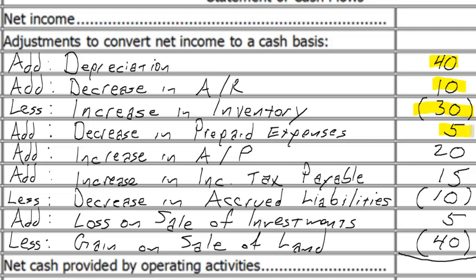Next, we're going to look at our short-term liabilities that affect net income. Your increase in accounts payable, well, that's good. That means we owe more. If you owe more, you paid less. So since we increased accounts payable, that has a positive cash flow. Same thing with income tax payable. Income tax payable increased 15. If we owe more, that means technically that we paid less, and that's a good cash flow experience.